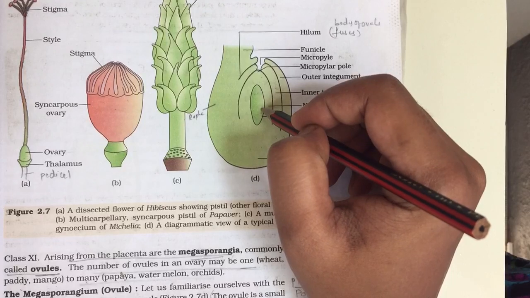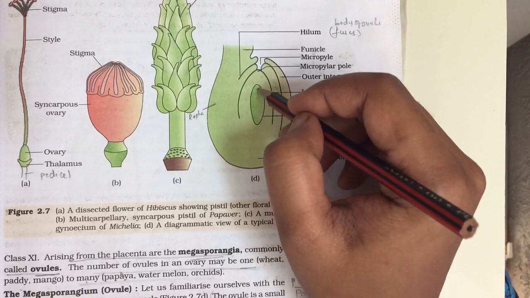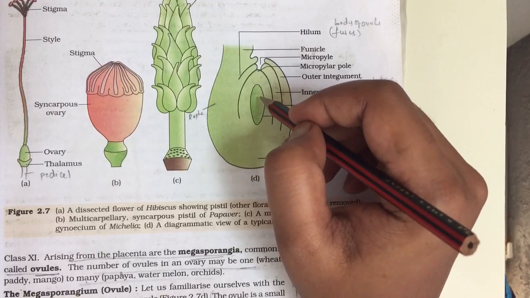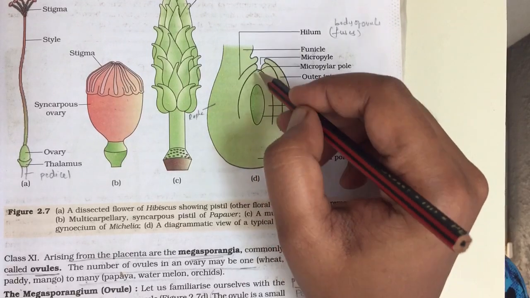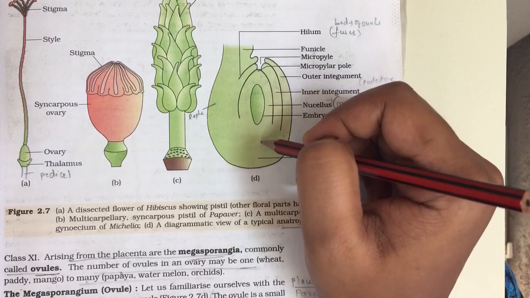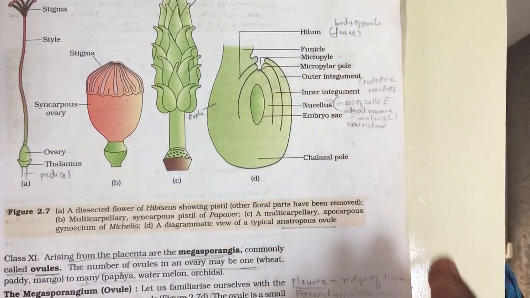It is nothing but a meiocyte. Meiocytes are always diploid. The cell which is present here is a meiocyte, also called the megaspore mother cell. It is diploid and it is present towards the micropyle and not towards the chalazal end. You can find the distance here. It is far away from the chalazal end and nearer to the micropyle end.